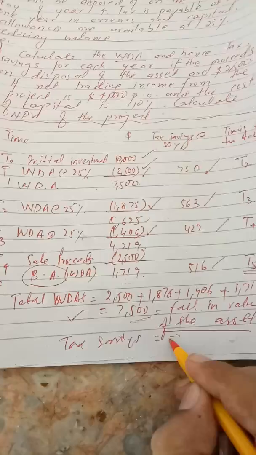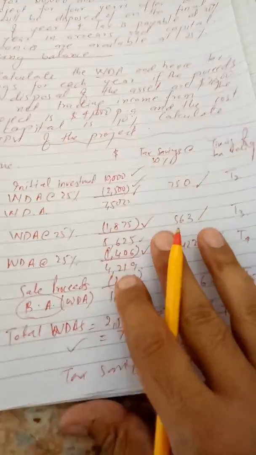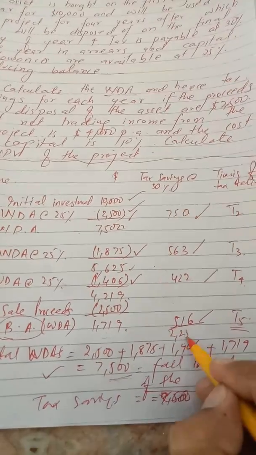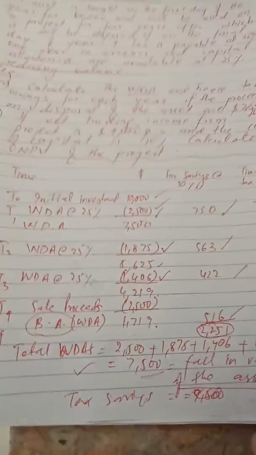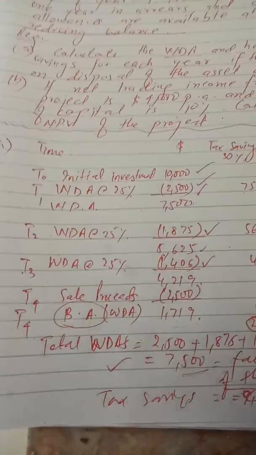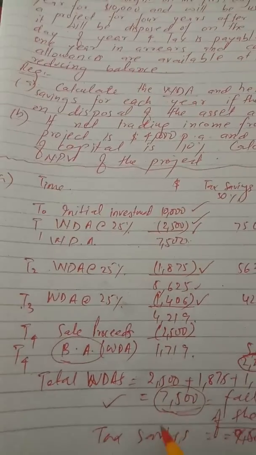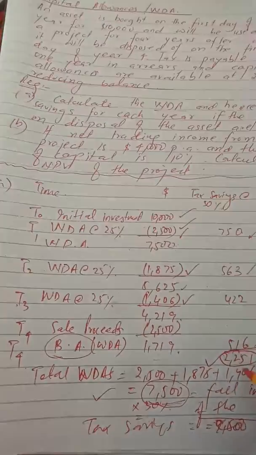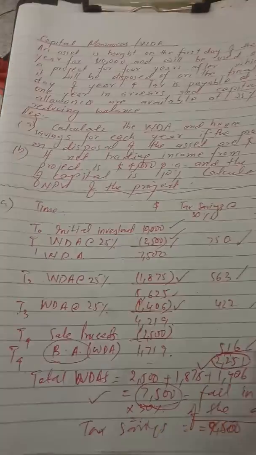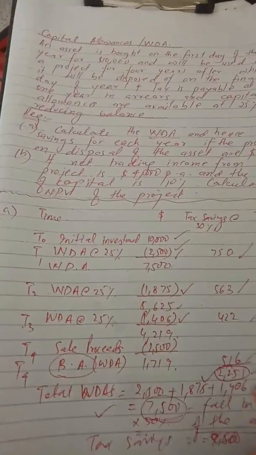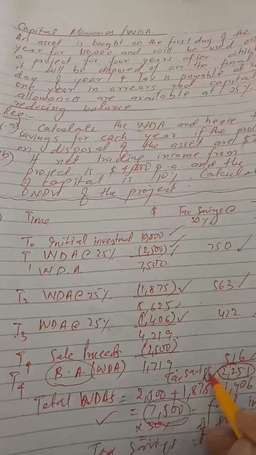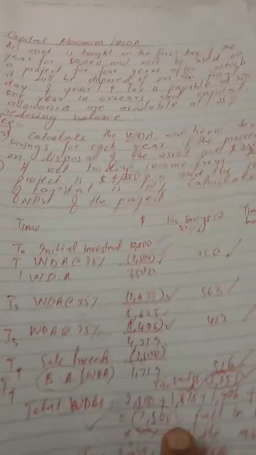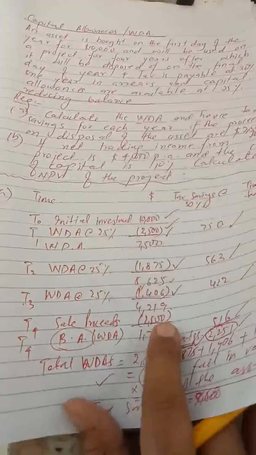Tax savings would be equal to, normally adding all these, 2,251. This figure can also be calculated with the help of the 7,500: when you apply the tax rate of 30%, you find that it is approximately equal to this as well. Just multiplying by the rate of tax, you can get the approximate tax savings value. So this is the tax saving. I hope you get how you can calculate the total tax relief from the total WDAs.